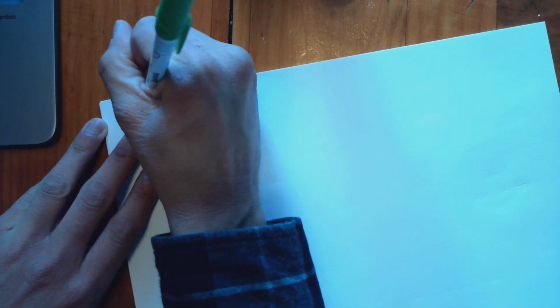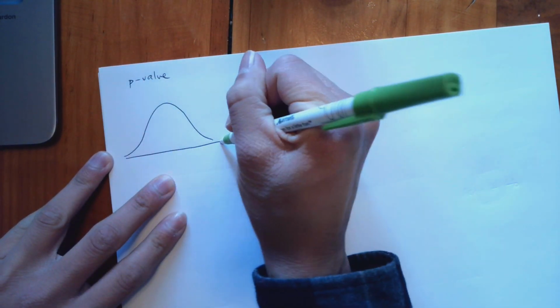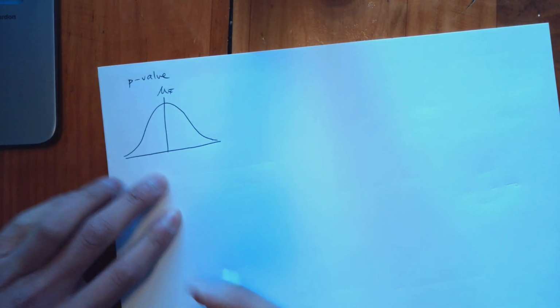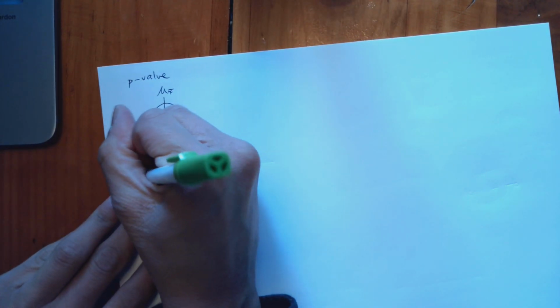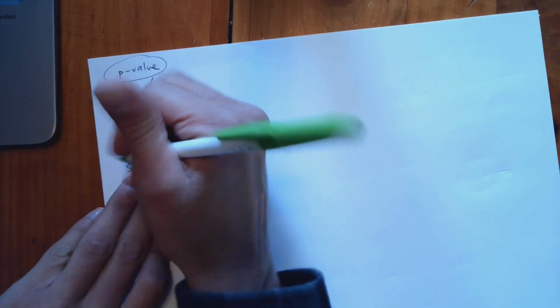And the p-value, as I said before, is the specific probability of getting your sample statistic or a more extreme sample statistic, assuming that the null hypothesis is true. So I'm going to draw out this sampling distribution one more time to talk about what the p-value looks like.